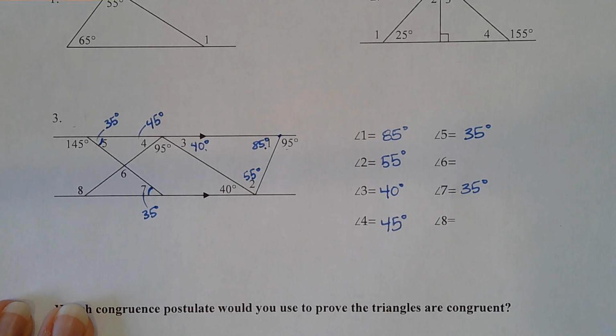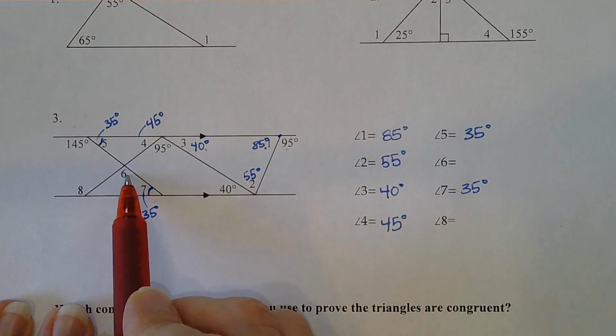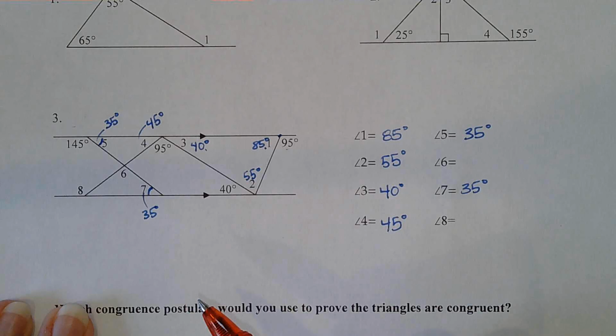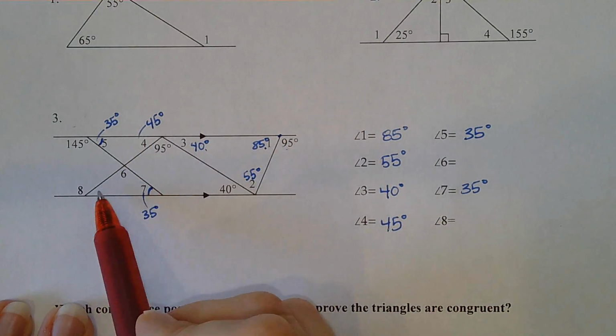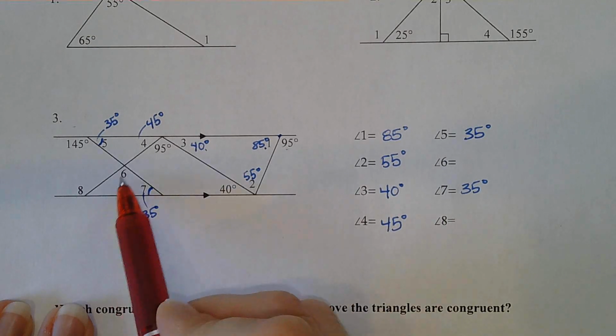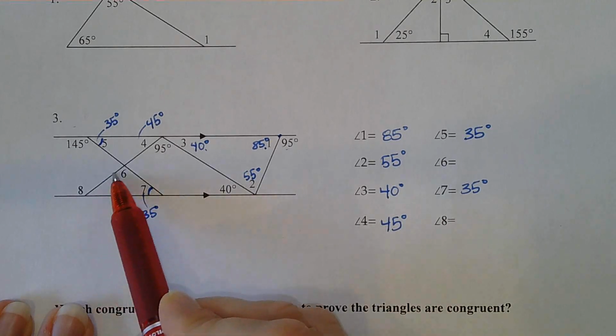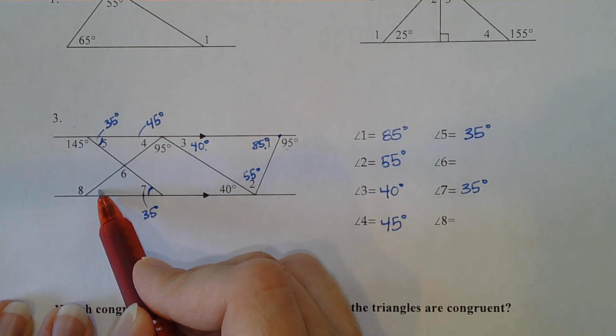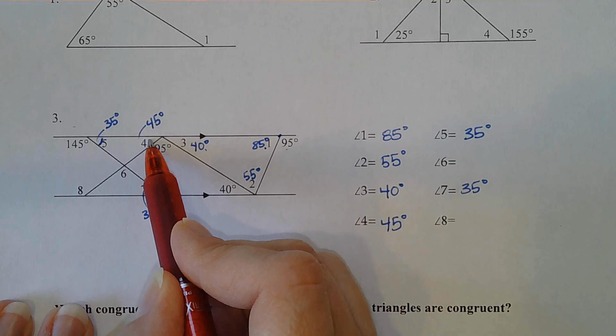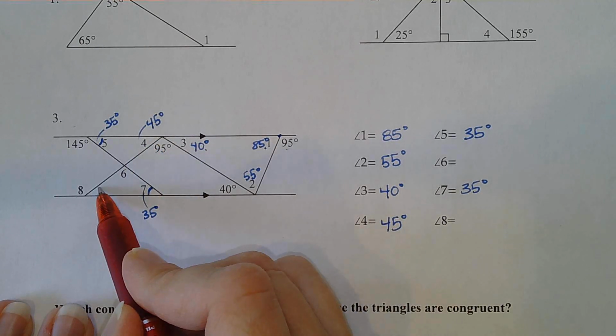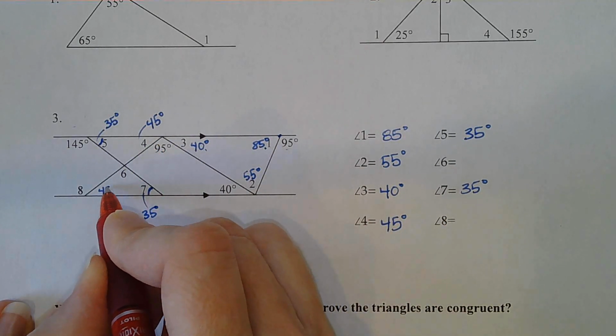Okay, what do I have left? Okay, I've got angles 8 and 6. Now, a couple different ways that I could do this. I don't have to find this angle here. However, I've got parallel lines cut by a transversal. I'm going to have alternate interior angles. So if I know that angle 4 is 45, I know that this one right here is going to be 45.